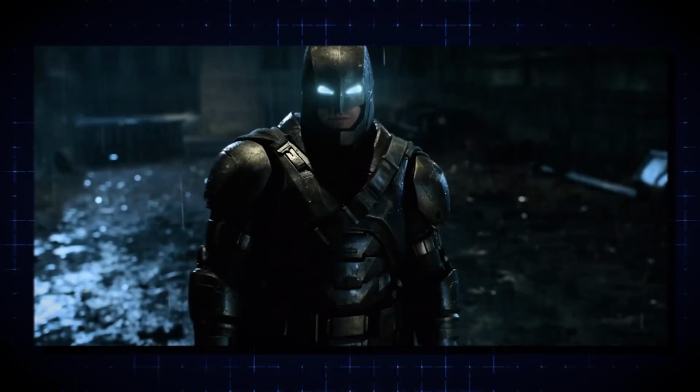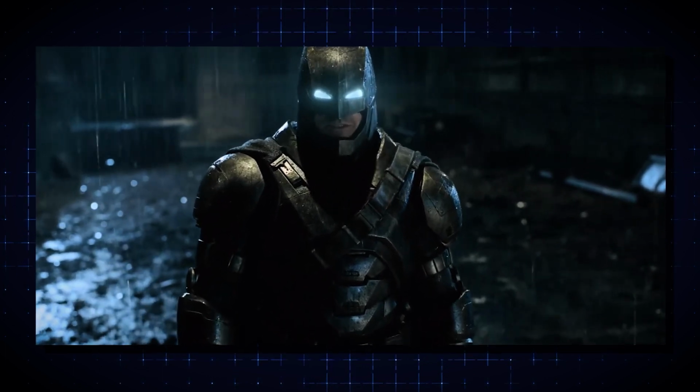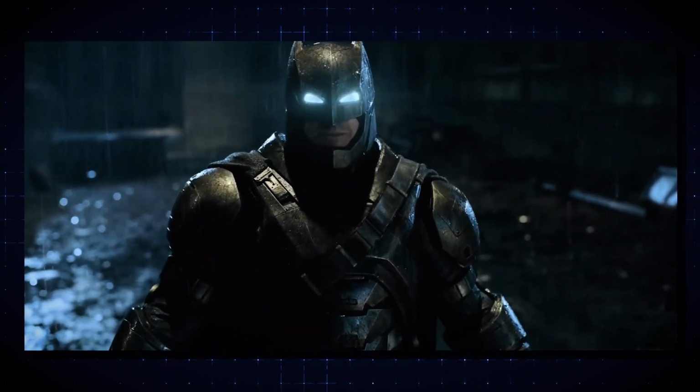Affleck confirmed in a recent interview that his screen time is just around 5 minutes. In movies, that can feel like a long time. But it still leaves a sour taste in a lot of our mouths. Because I'm pretty sure no one is ready to say goodbye to this iteration of the character.